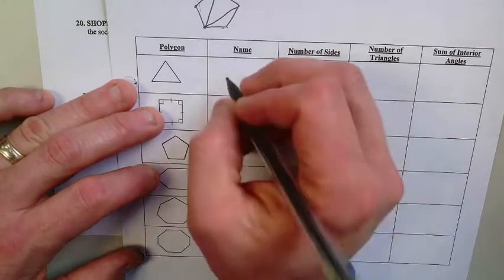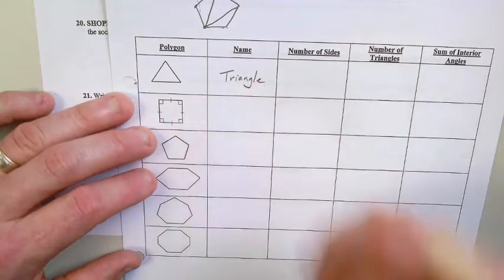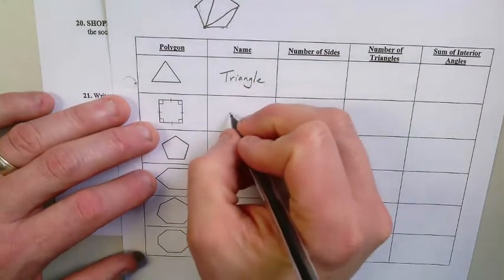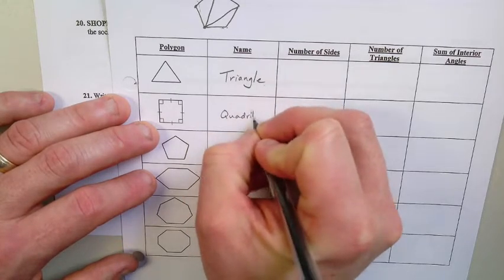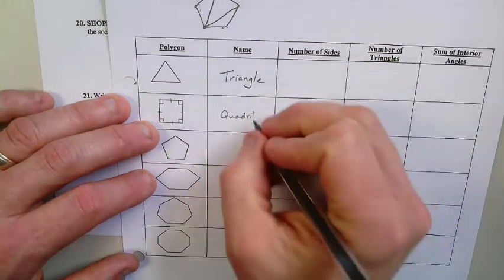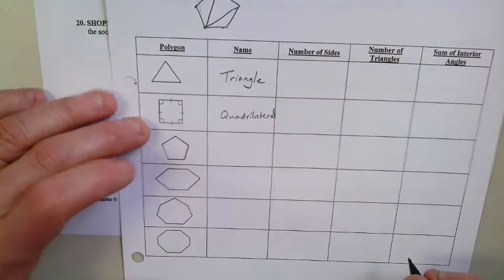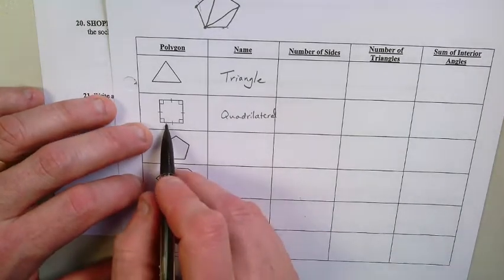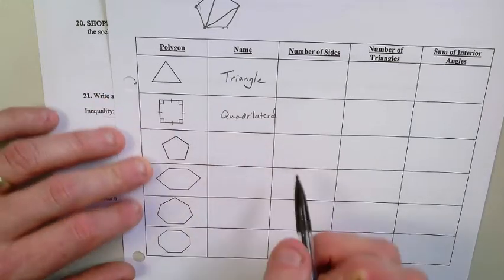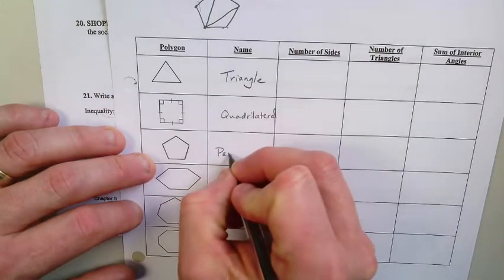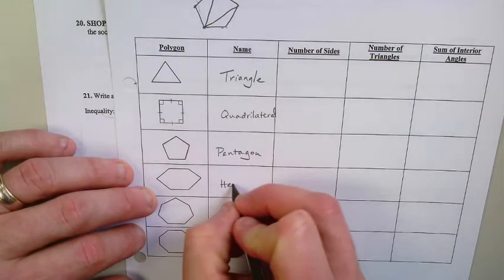Let's get after these. Triangle. Nobody better get that one wrong. Okay. Next one, a lot of people get this one wrong. They think square, wrong. Quadrilateral. Quadrilateral, okay? All four-sided polygons are quadrilaterals. This specific quadrilateral is a square, yes, but I want the general term, which would be quadrilateral. This one is a pentagon. This one is a hexagon.